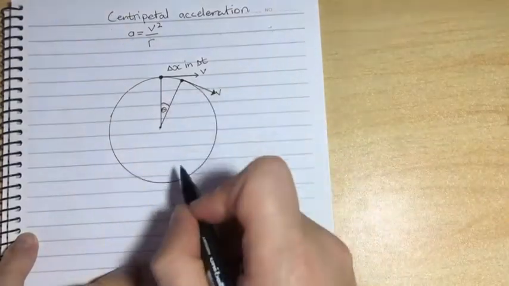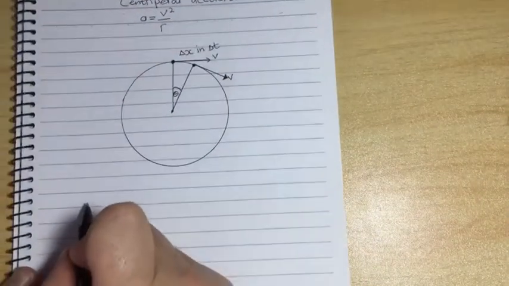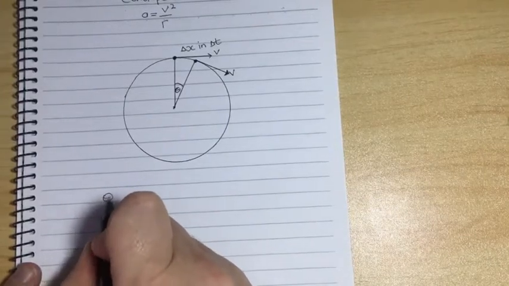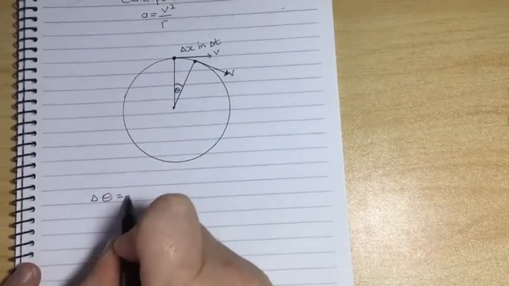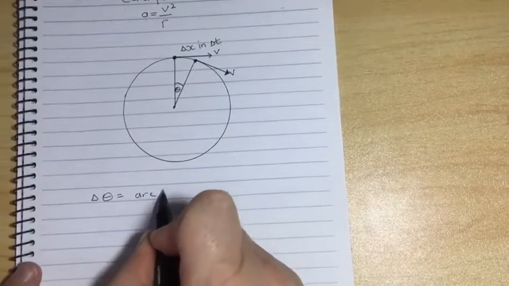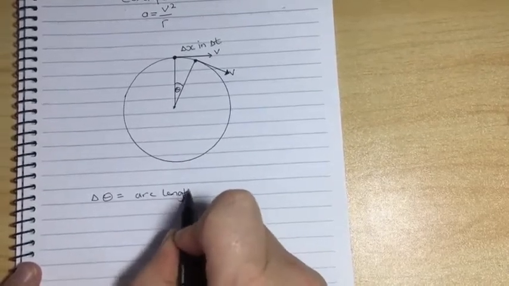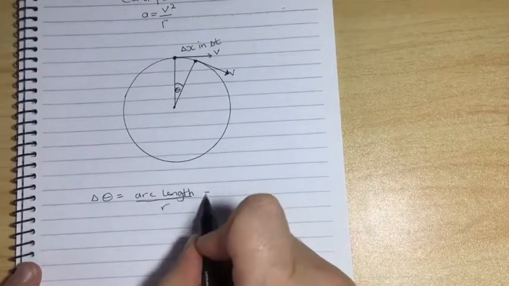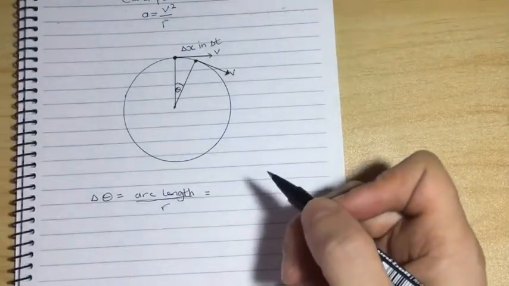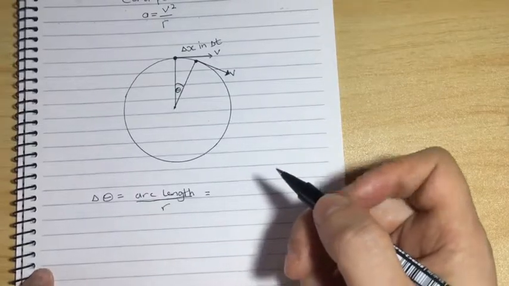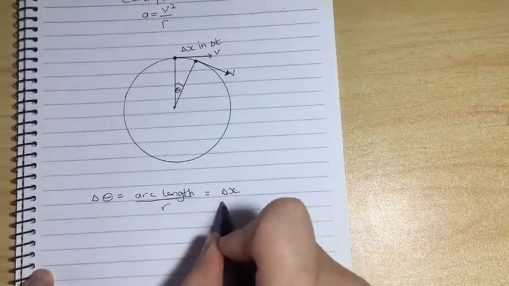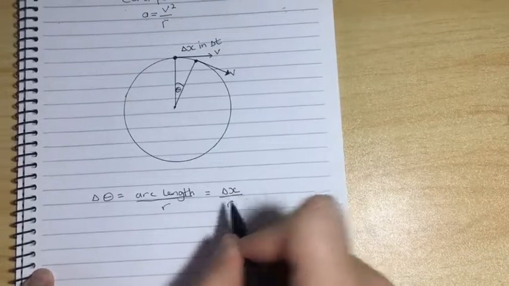We know a couple of things. We know that delta theta, or the change in the angle, is equal to the arc length divided by r. In this case, the arc length, or the distance traveled, is delta x, and r is the radius.